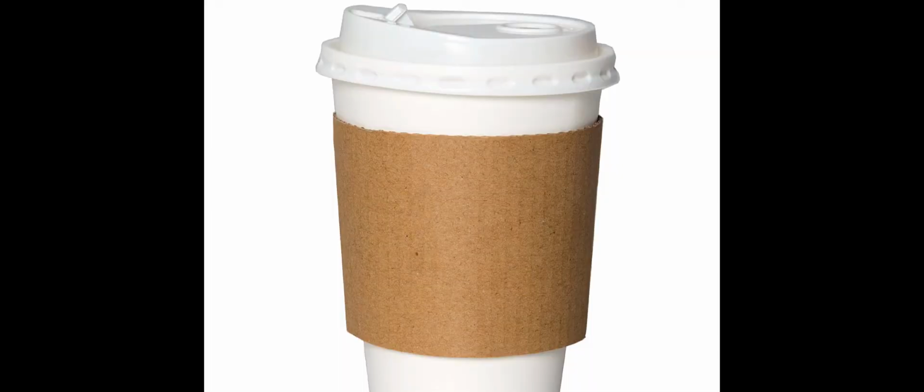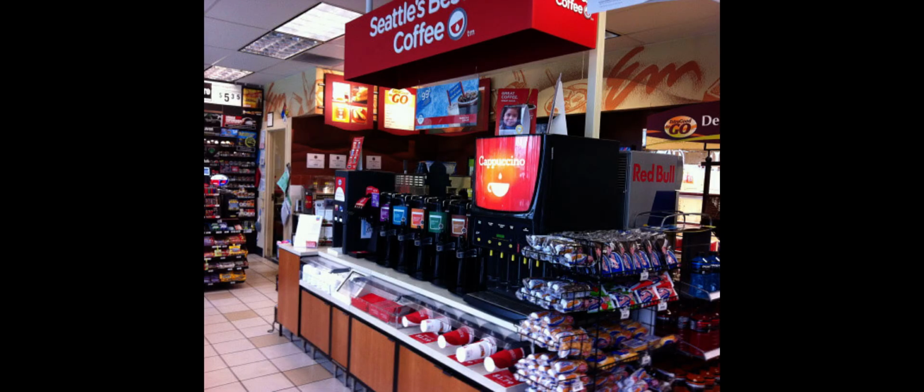Okay, case number 2 here. This is going to be slightly different. So, a regular coffee cup, something that looks like you could get at Alpine or another place on campus. Or you could get this coffee from a gas station. This is a common gas station coffee. I mean, this is nice because it's Seattle's Best. But you can look at the colors. The colors are very primary, a lot of plastic. It looks like the inside of a 7-Eleven or a gas station, right?